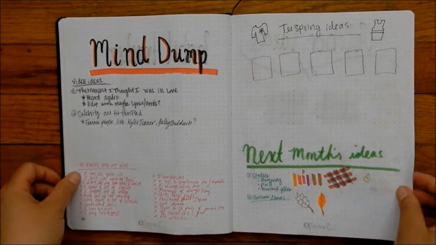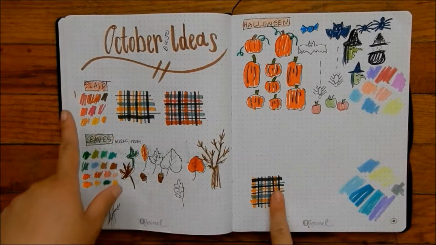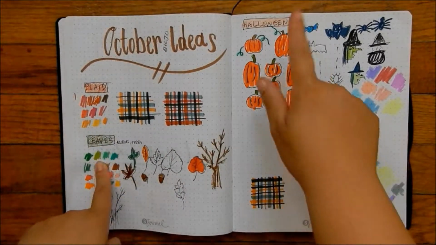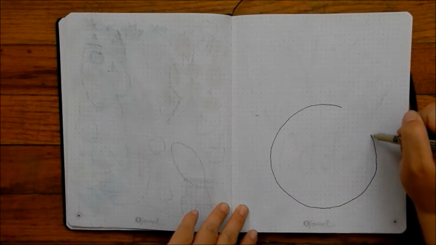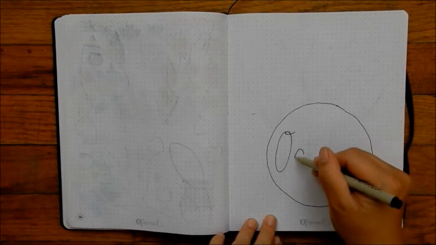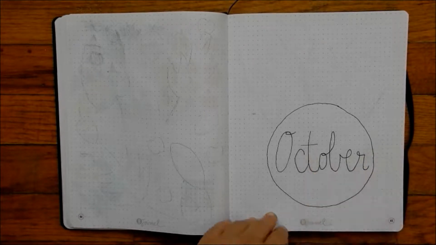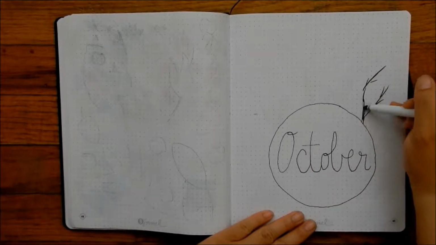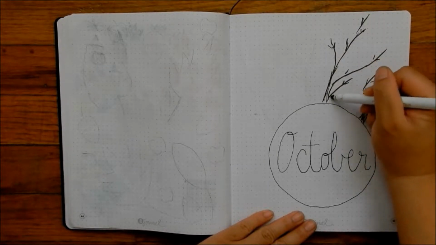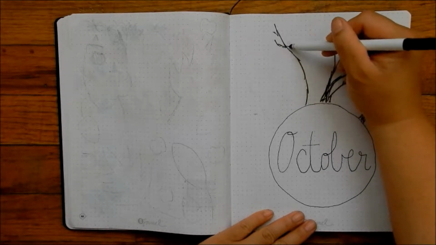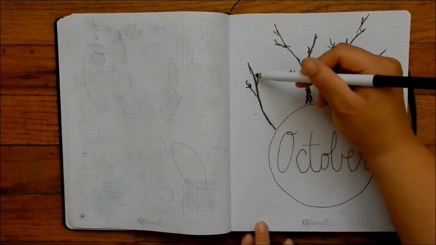And then at the end of September, I had October ideas. I really wanted to do plaid and do like a fall theme, but I didn't end up doing it at all. So my cover is super basic. I like just this circle look, and I just drew trees on the top of it. I wish I would have drawn the trees better, or maybe thicker, but I think overall the look came out really pretty.